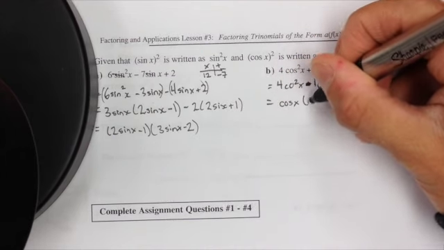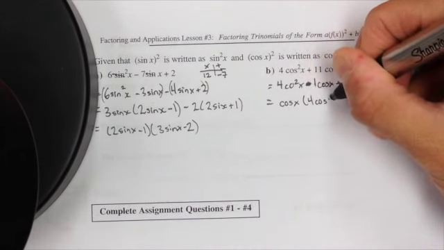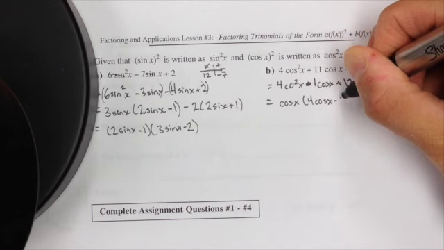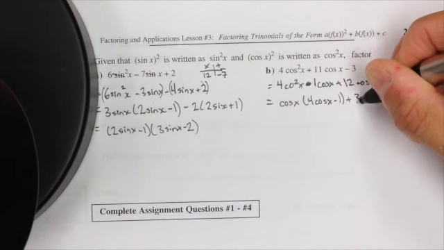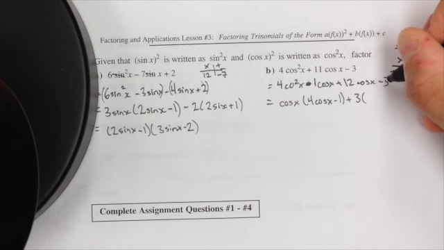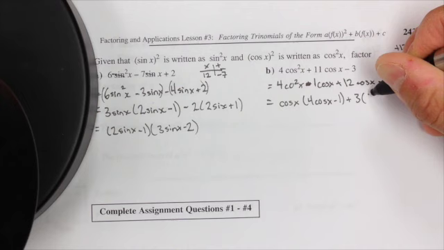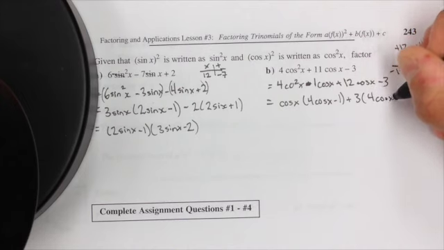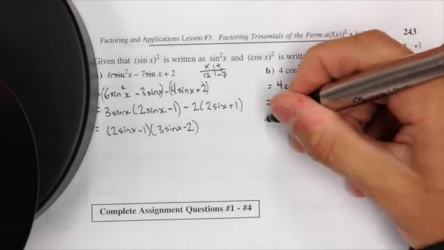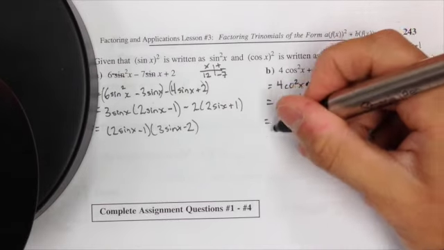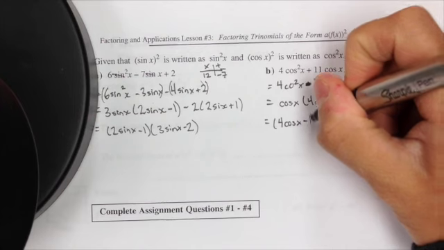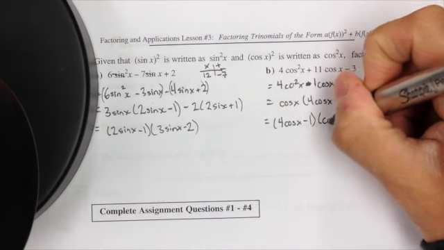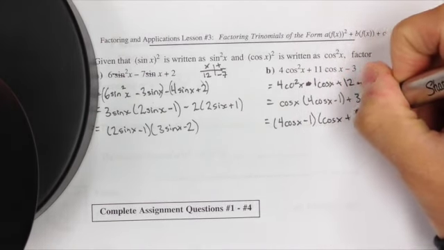So that's going to be cos x times 4 cos x minus 1. And this is going to be divisible by 3. If I take the 3 out of both these, it's going to be 3 times 4 cos x minus 1. So I'm going to be left with 4 cos x minus 1 times cos x plus 3.